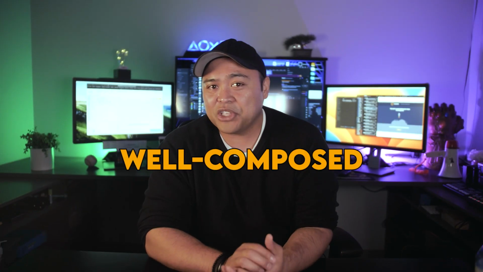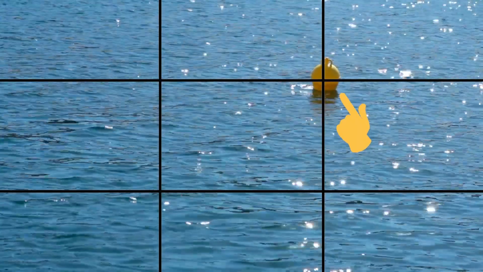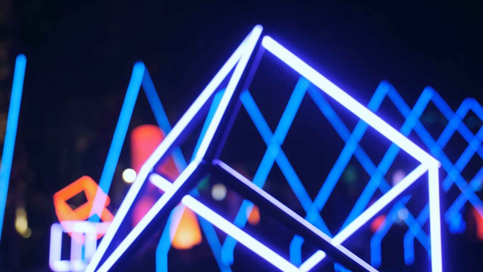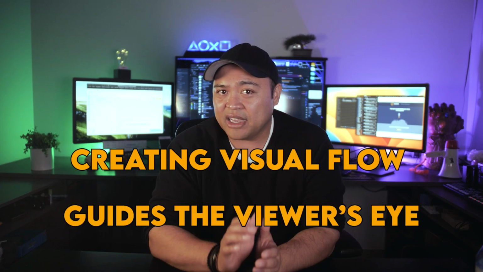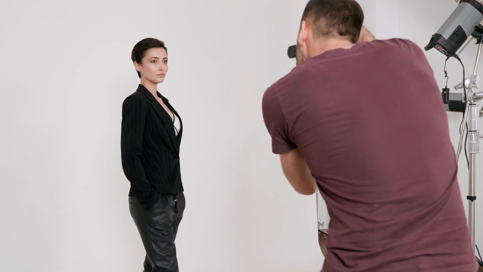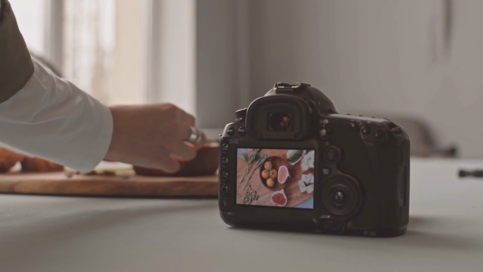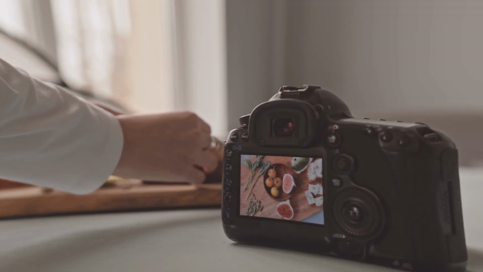Next, let's talk about composition and balance. A well-composed image is much more appealing and can drastically improve engagement. Understand the rule of thirds. Use symmetry and patterns and play with lines and shapes. Balance doesn't always mean symmetry, but rather creating a visual flow that guides the viewer's eyes across the image. You don't need to be a professional photographer to master these techniques. Simple tweaks in how you compose your visuals can make the world of difference.